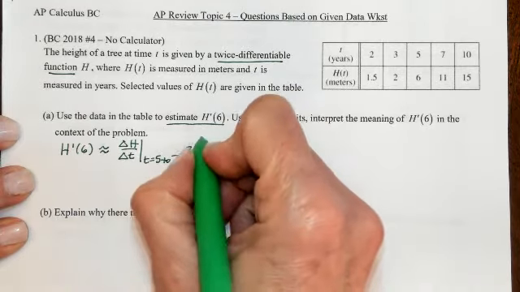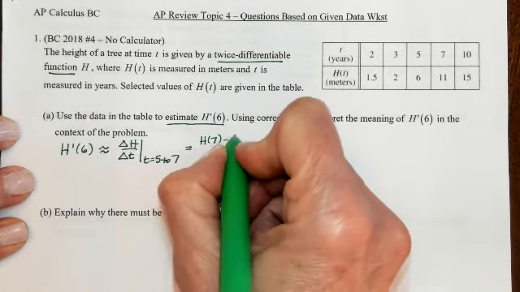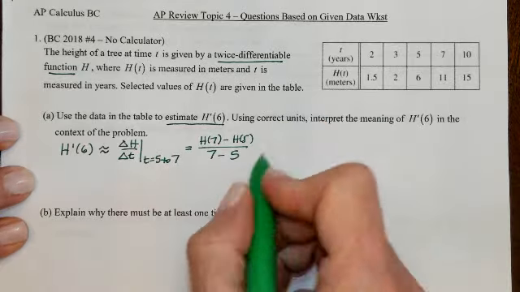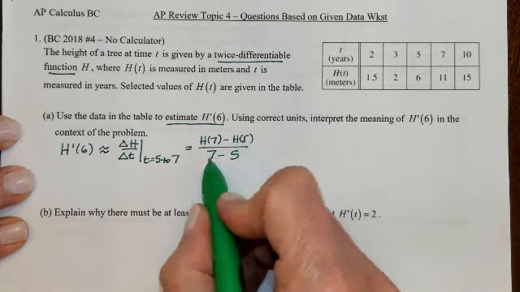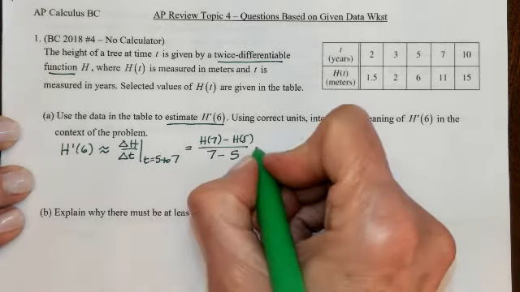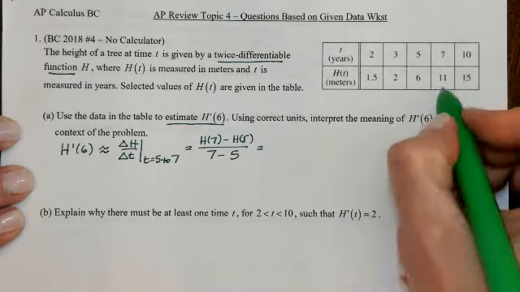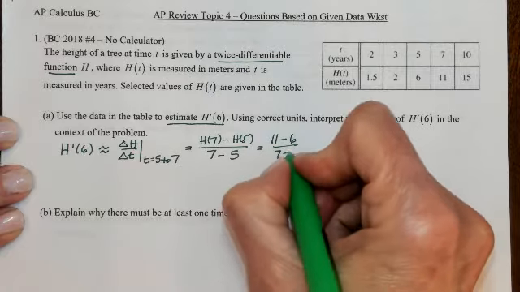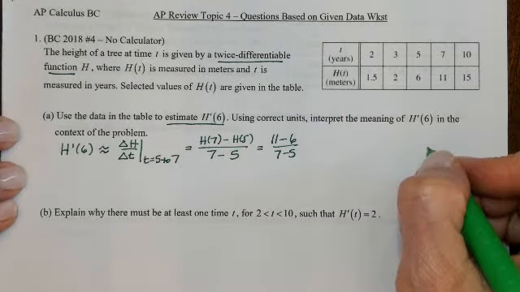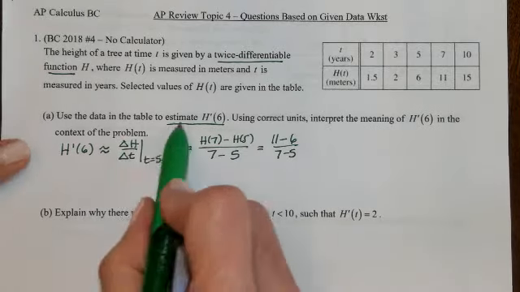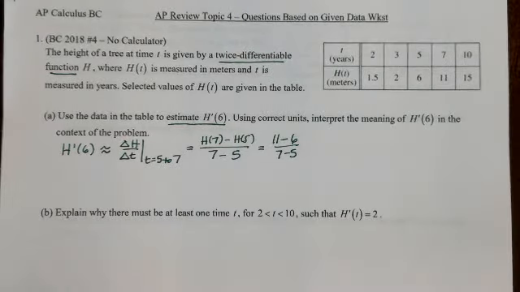And then I can say, well, that is h of 7 minus h of 5 divided by 7 minus 5. We could also switch the 5 and the 7 on top and bottom and get the correct answer that way as well, to give us the same thing. h of 7 is 11, h of 5 is 6, and there is my answer right there. So that is my approximation of h prime of 6, and now we're going to interpret the meaning.